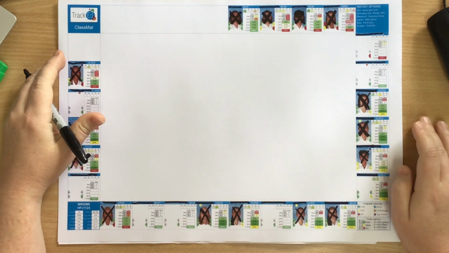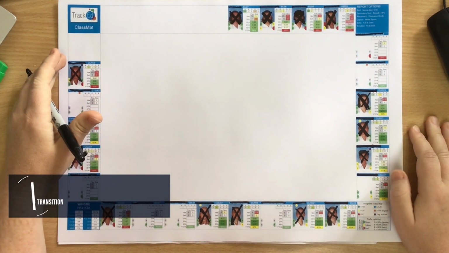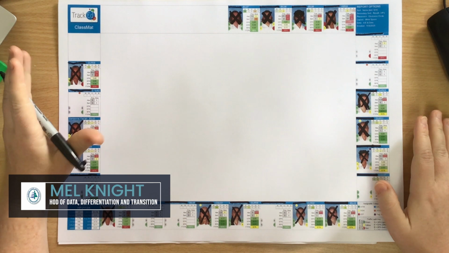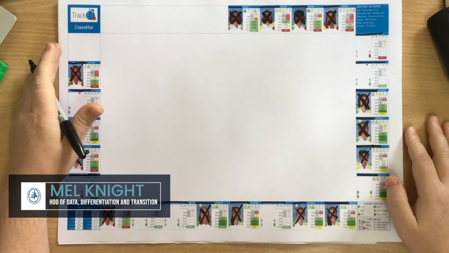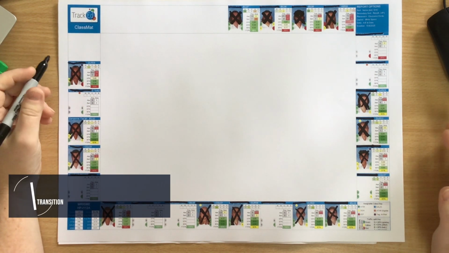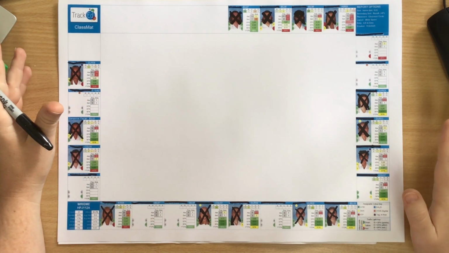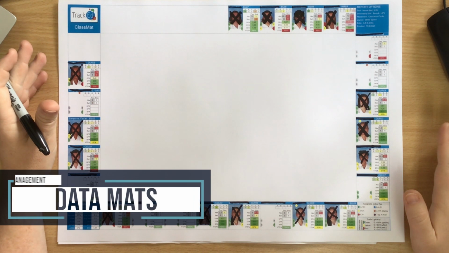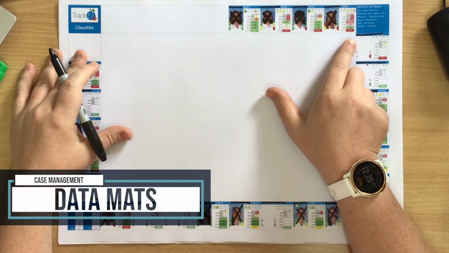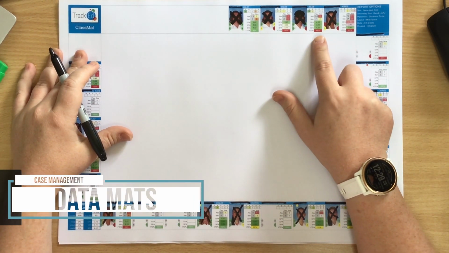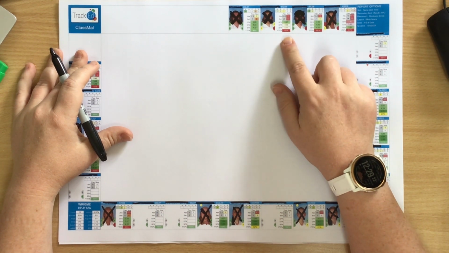All right, so the first thing that I do when I get my class data mat is think about the subject that I'm teaching. So I know that this term I'm teaching Year 11 hospitality, and I know that it's mostly prac based. So the first thing that I like to see is student attendance. And when they're highlighted in red, I know that that would be an area of concern.